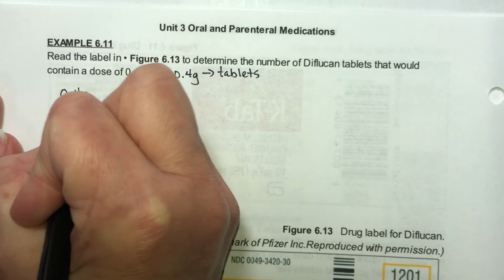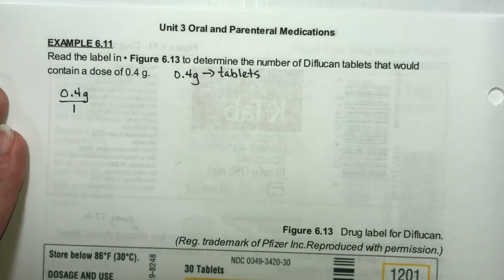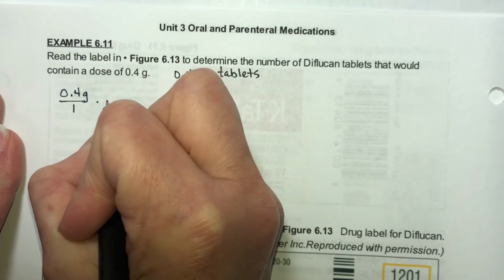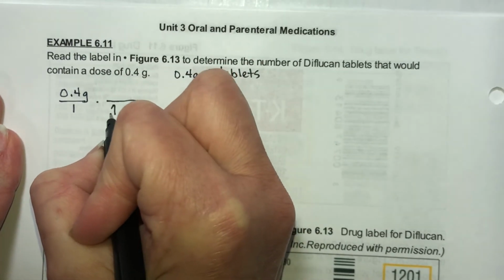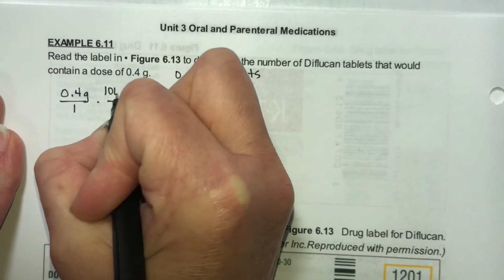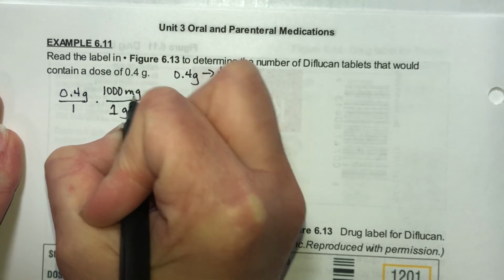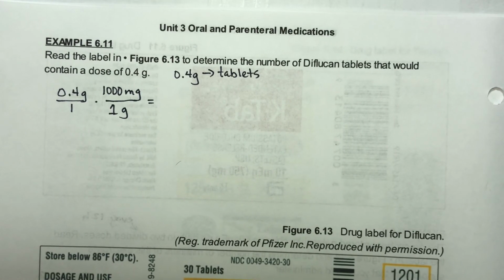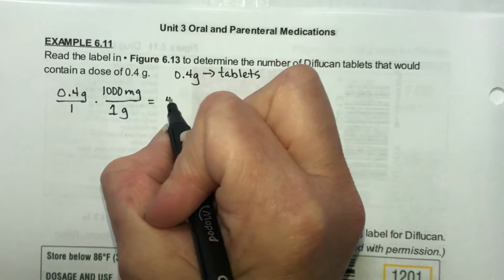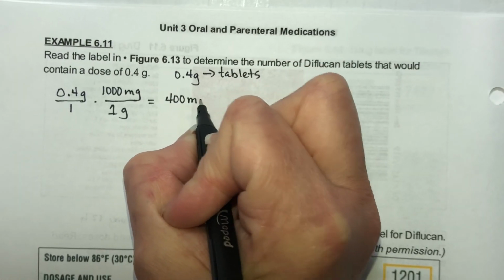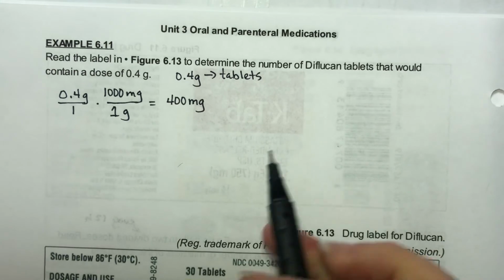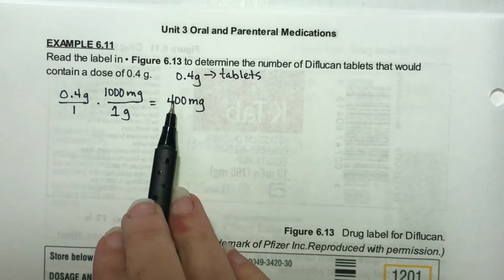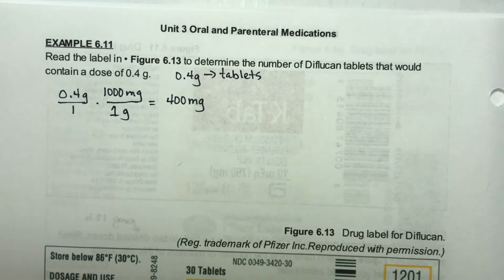Okay, so 0.4 grams. Let's convert this to milligrams. For each 1 gram, there are 1,000 milligrams. So 0.4 times 1,000 is 400 milligrams. So if this is what was ordered, that's equivalent to 400 milligrams.